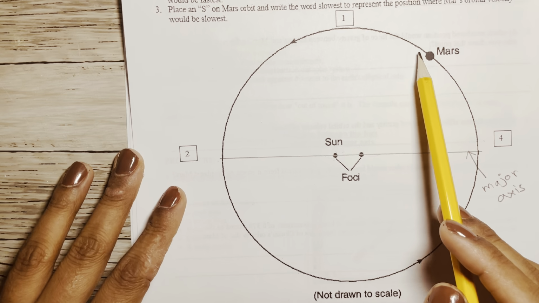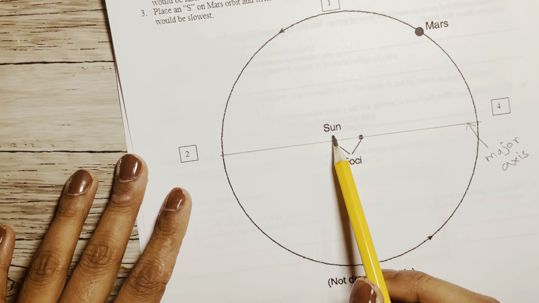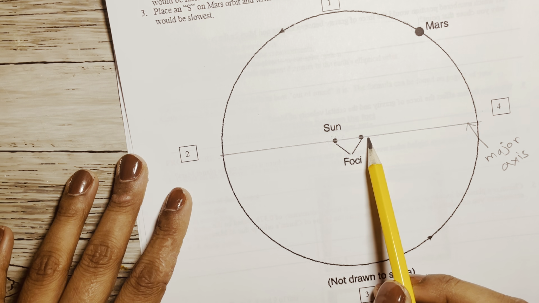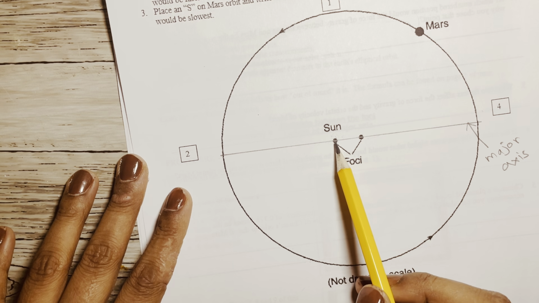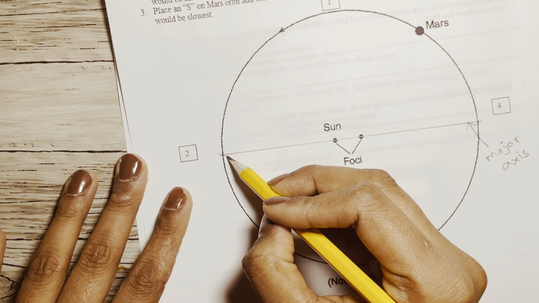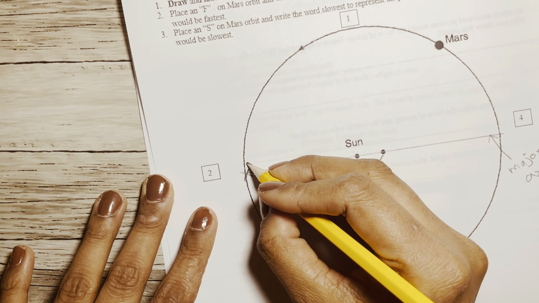The point that Mars is closest to the sun is right next to the sun in its orbit right here. So wherever the sun is, not in the center, right? It's kind of on one focus or the other. Whichever side the sun is on, that is the side where Mars will be fastest in its orbit. So this is where Mars would be fastest, and I'm going to write F right next to it.